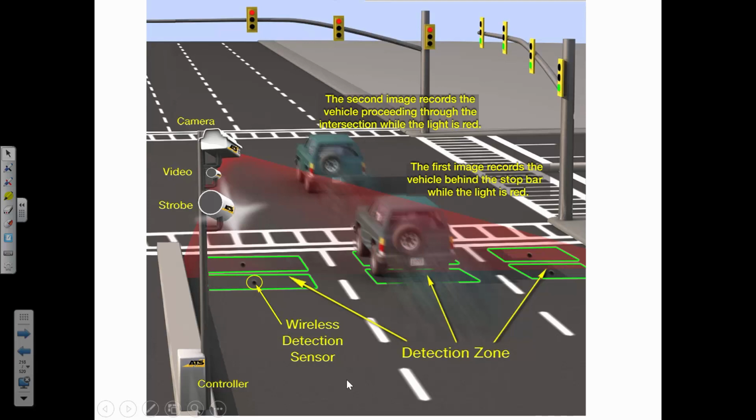And so you can see from the diagram here, if you're trying to catch someone who runs a red light, then you need to have the camera set up so that when it's red and someone is in this detection zone, it takes a picture to prove that the light was red before they got in the intersection. And then it takes a second picture when they're in the intersection and it's red.